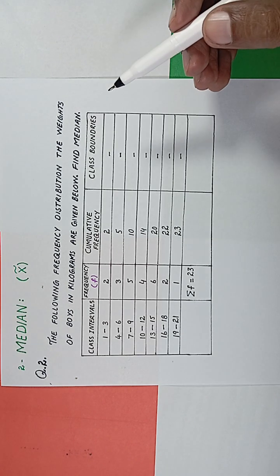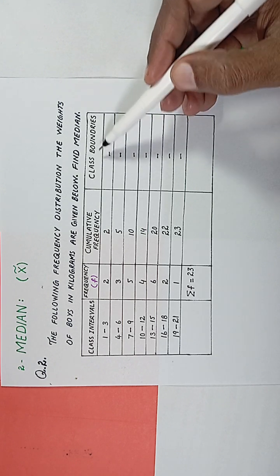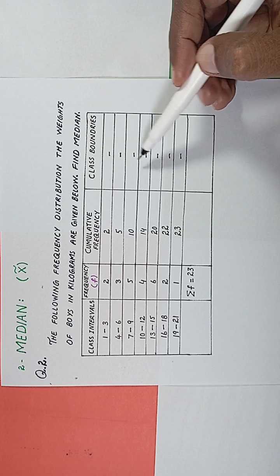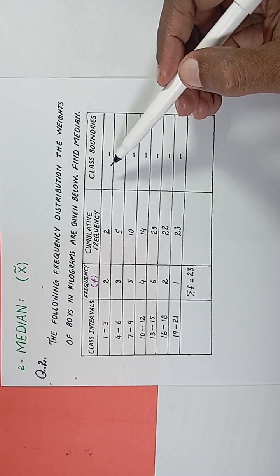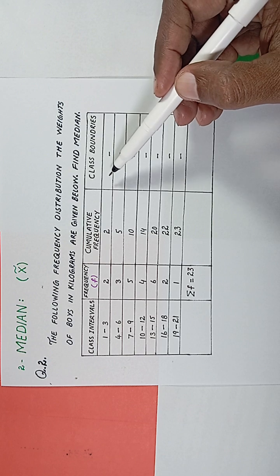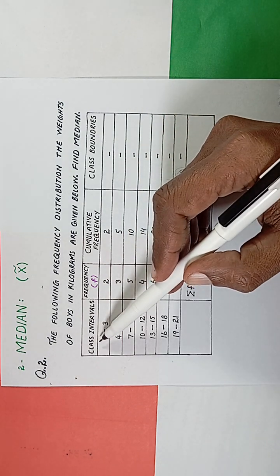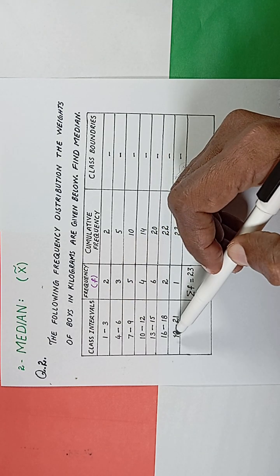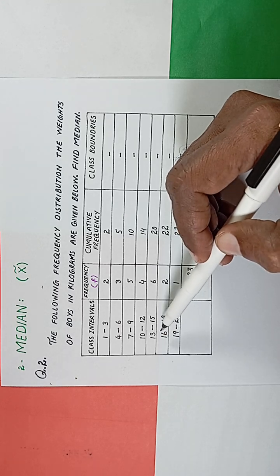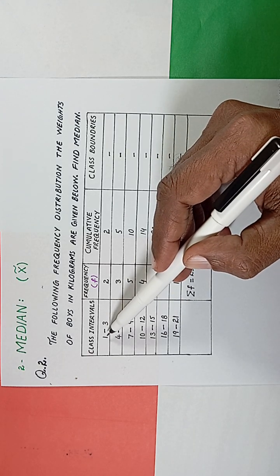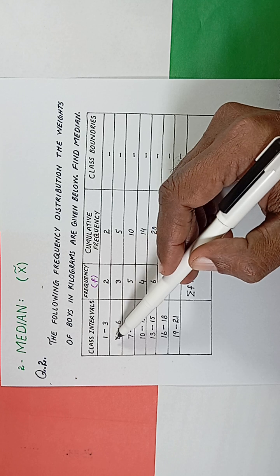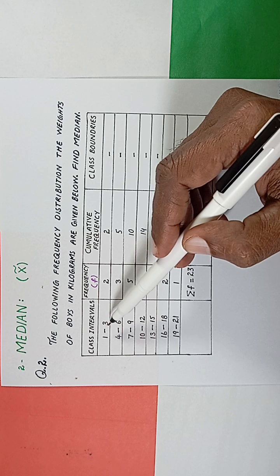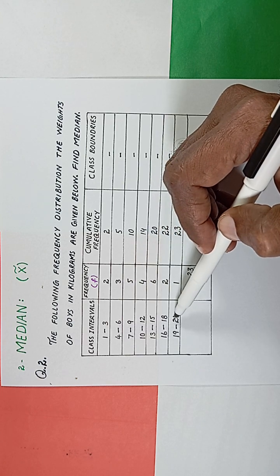Next step is to calculate the class boundaries, and we can easily calculate the class boundaries in this column. One way is to find the class boundaries by class intervals. It is very easy to calculate at this level. You can subtract 0.5 from the first class interval and add 0.5 in the second class interval.